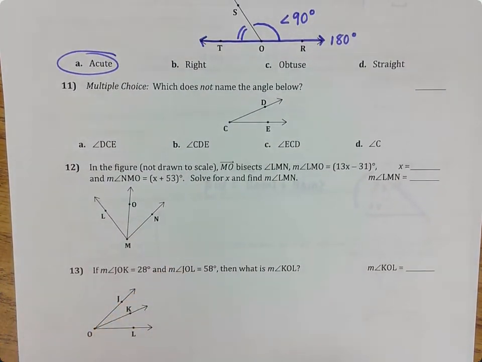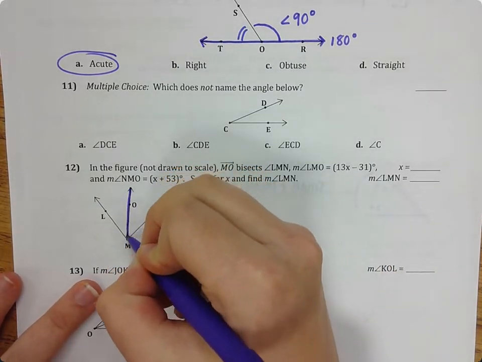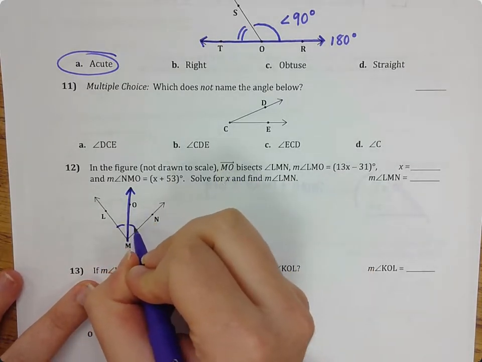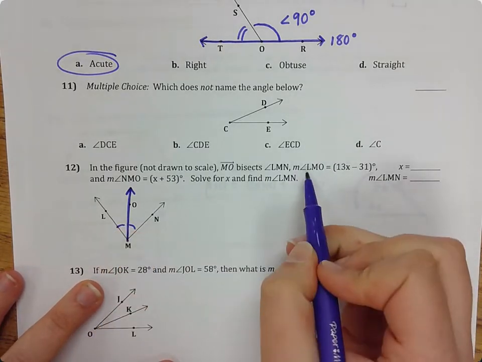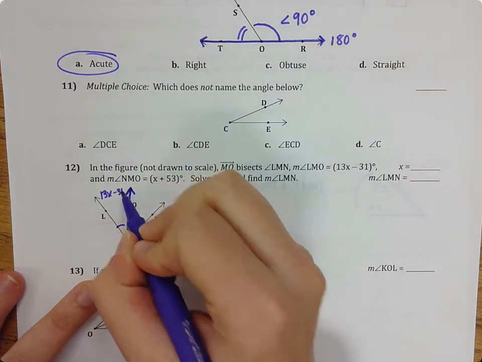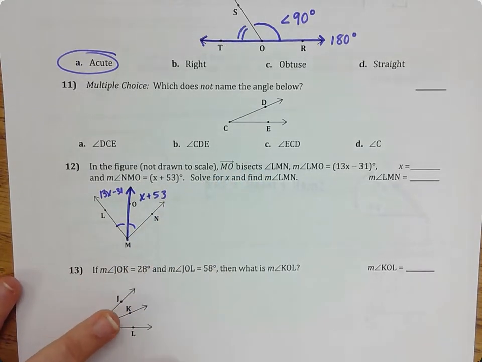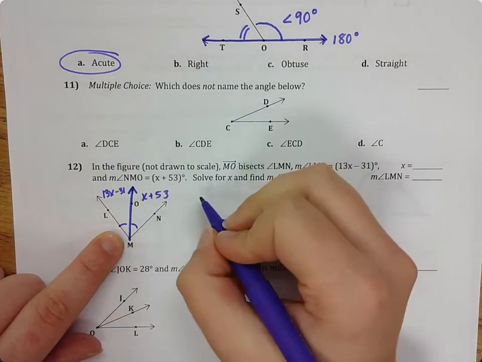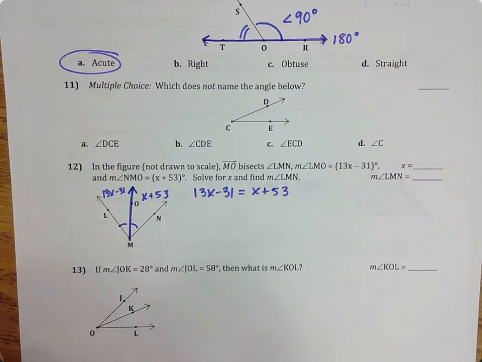Number 12, I like that they tell us that it's not drawn to scale. We're told that MO bisects this angle LMN. Remember that bisects means cut into 2 equal parts. This angle over here is going to be congruent to this one over here. We are told that LMO is 13x minus 31, and NMO is x plus 53. Congruent means that they are equal to each other. So I'm going to take my 2 expressions, 13x minus 31, and set it equal to x plus 53.